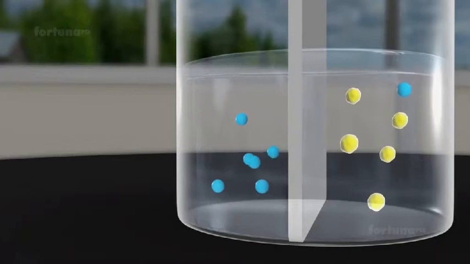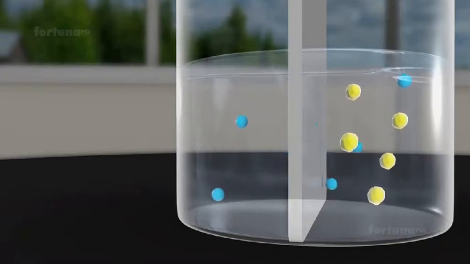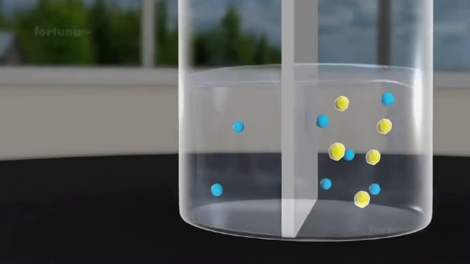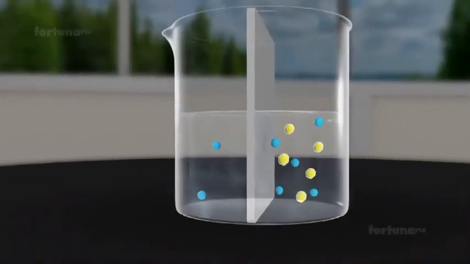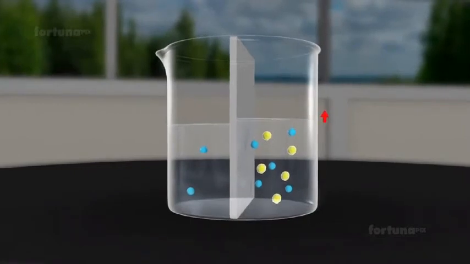The water from the left will begin moving across the membrane to the right where the urea is present. As a result of this movement, we'll see a slight increase in the water level on the right and a drop in the level on the left.